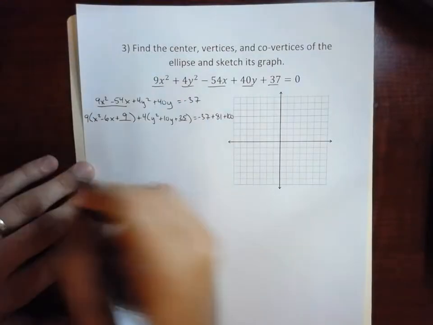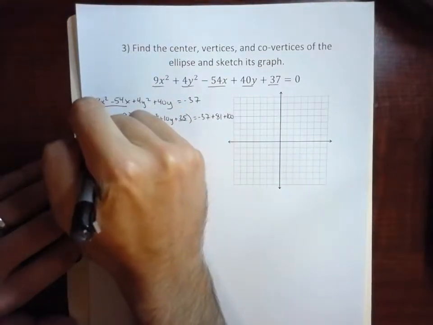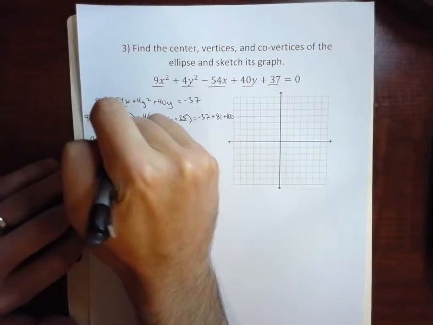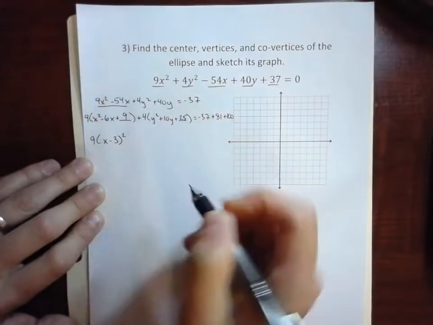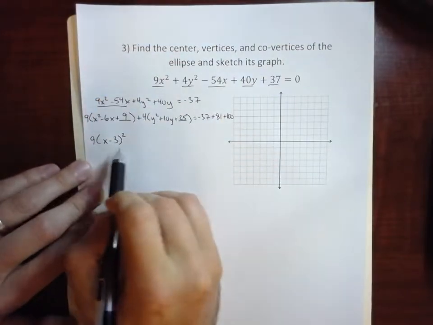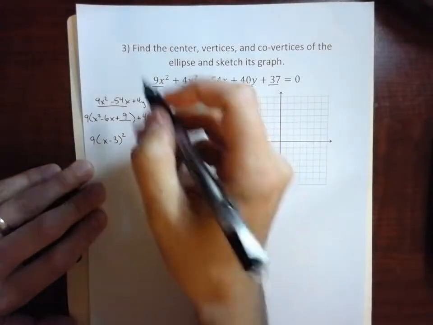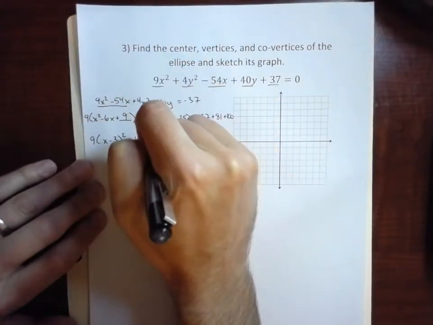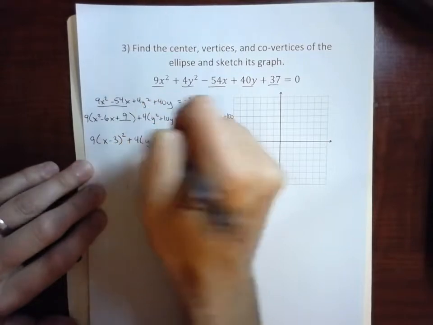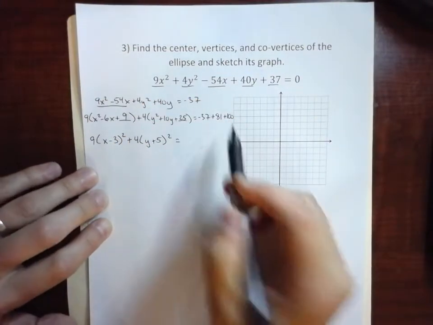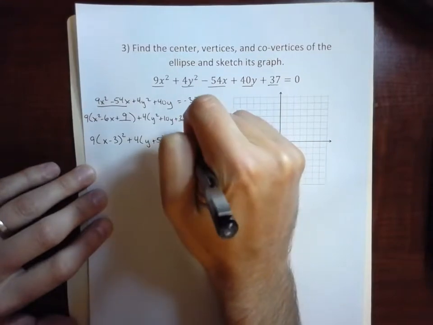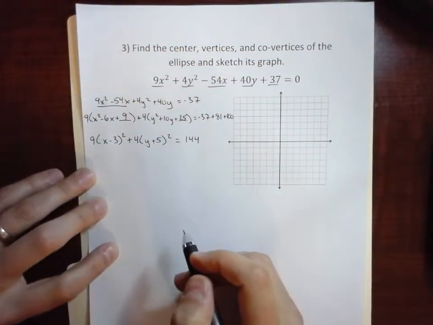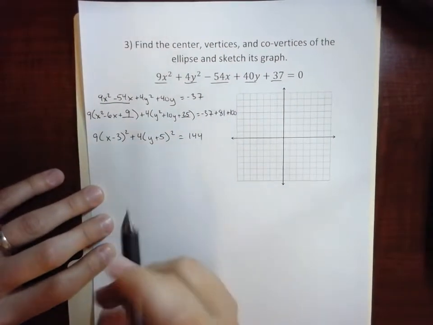Now let's clean this up. Let's see what we have. So 9 times x minus 3 squared. I hope we're feeling pretty comfortable with this completing the square process. Refresh your memory. See how that works. 4 times y plus 5 squared equals 144. Okay, now we're really close to standard form.